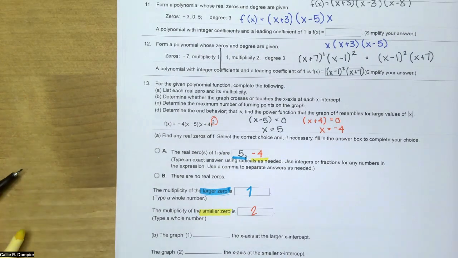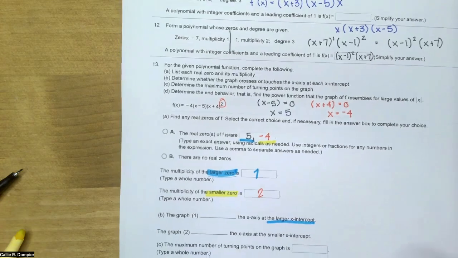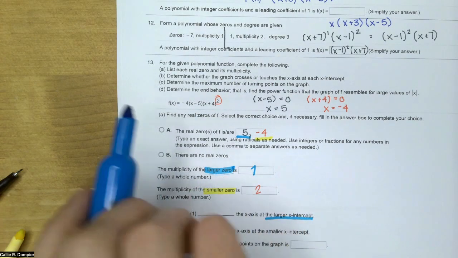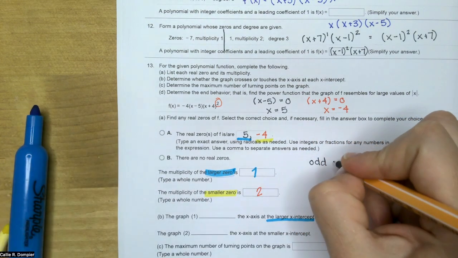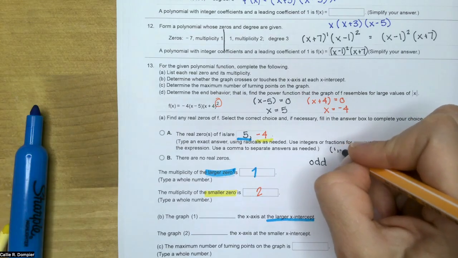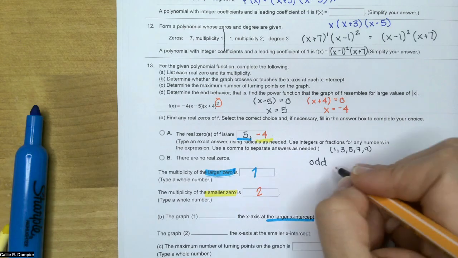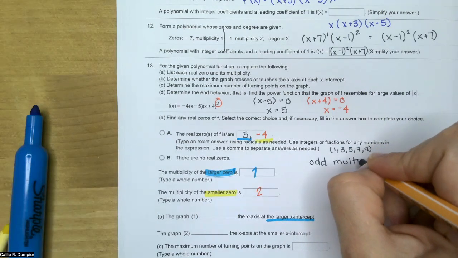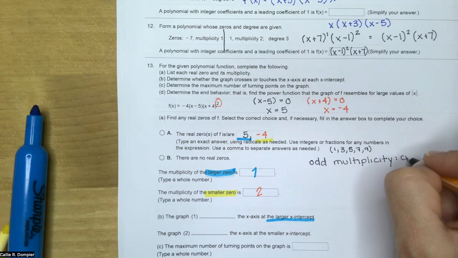All right, continuing on. The larger x-intercept means exactly the same thing as the larger 0, okay? So the multiplicity of the larger x-intercept is 1. Remember that if you have odd multiplicity, an odd number, like 1, 3, 5, 7, 9, odd multiplicity means it crosses.